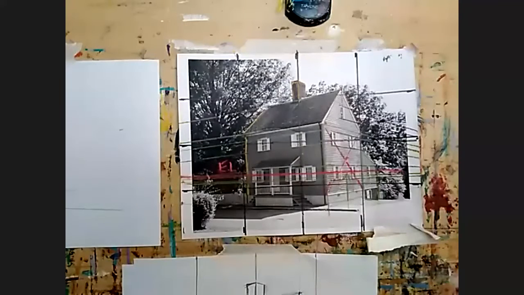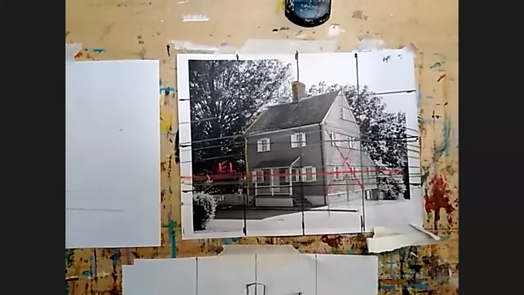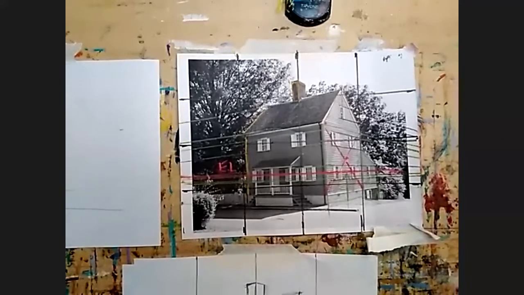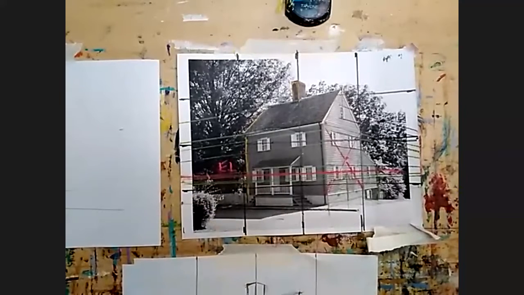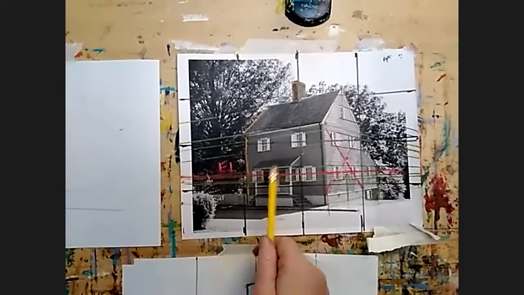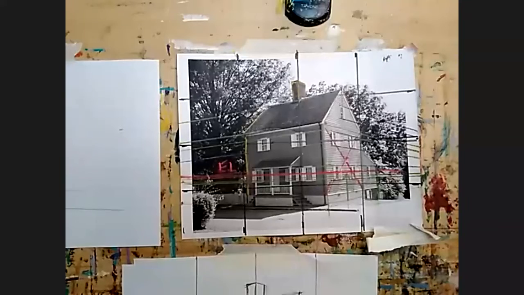Let's see. My eye level is about here. Is it helpful for you to watch me do this, or is it more helpful for me to look at you? Is it more helpful to be looking at this? Having this front and center?